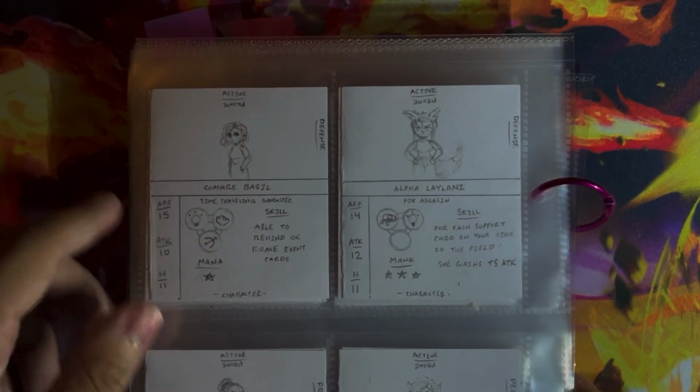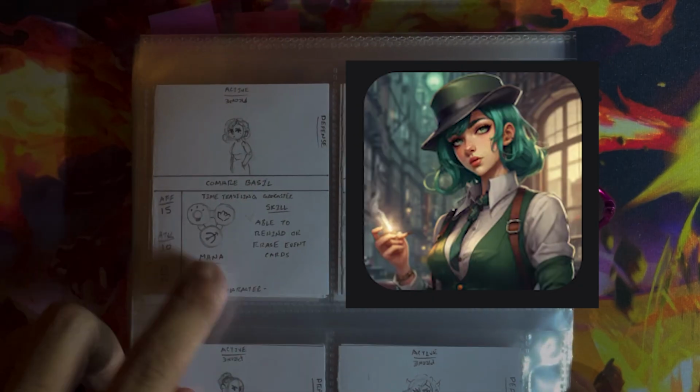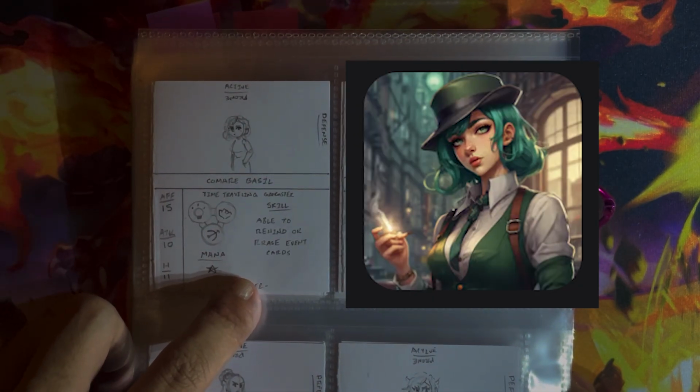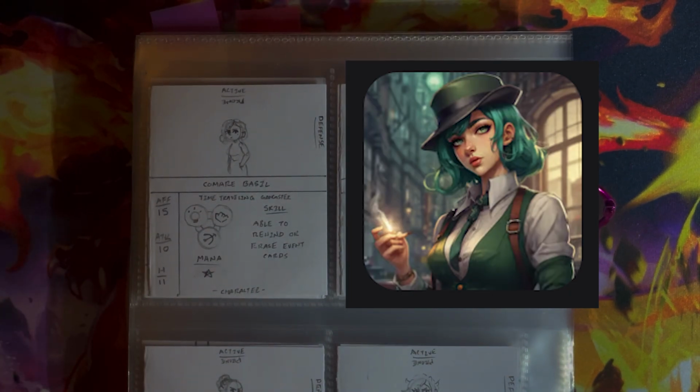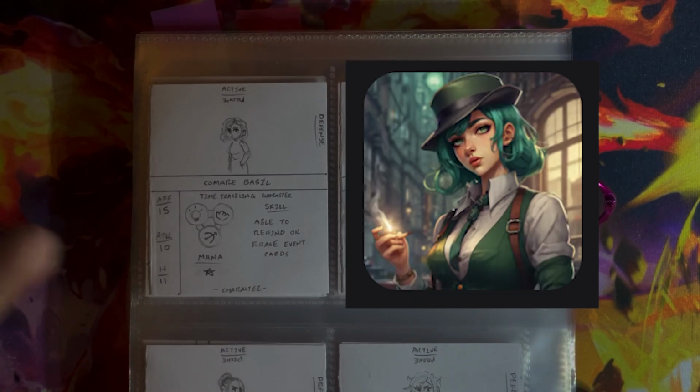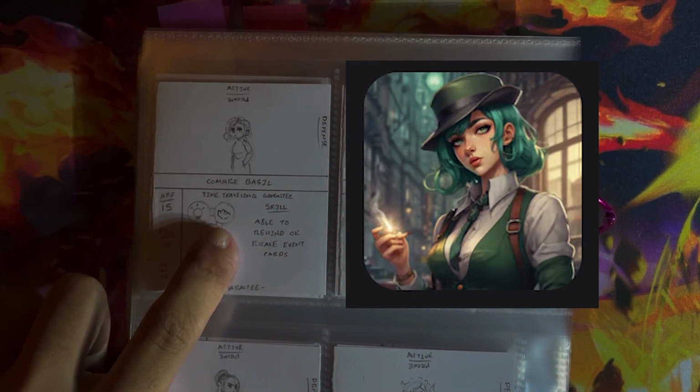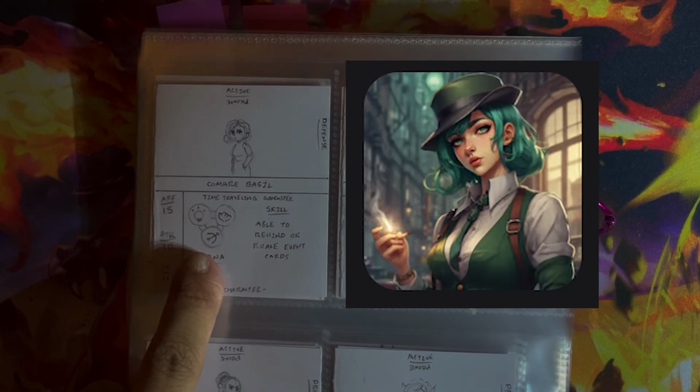So the next one is Comer Basil. She's also from Character AI, and she is a time-traveling gangster. Essentially, I wanted to create a character similar to Amal Paraquin, which was my favorite OC honestly still, in that she is an investigator who time travels from place to place, similar to the Time Bureau in Loki. And she's like a contractor. She's very creative, she's a brawler, and she has ranged abilities.